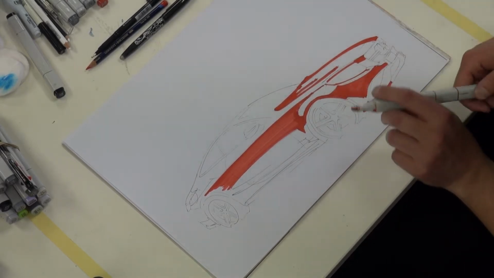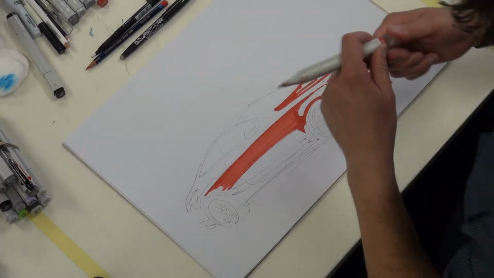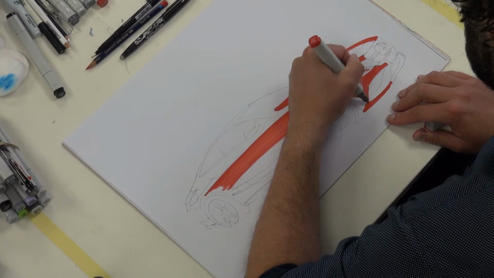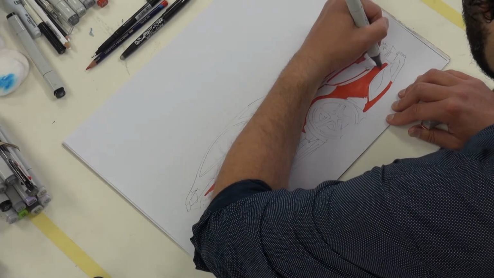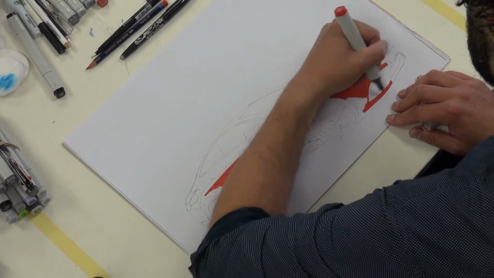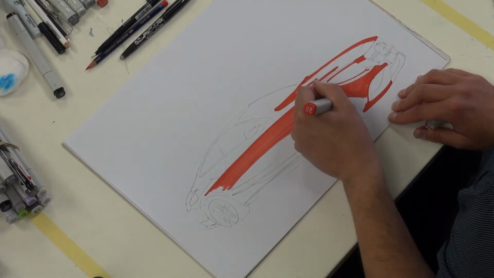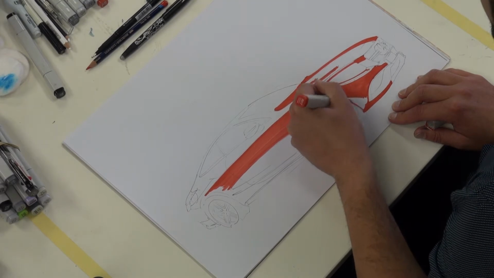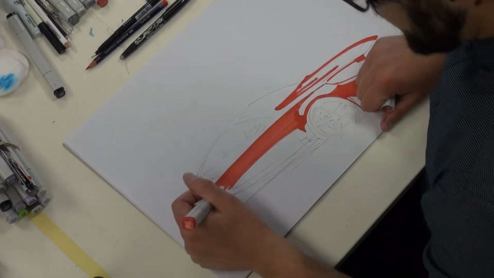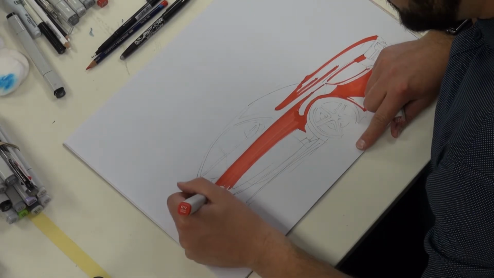Now we're not drawing cars because cars are awesome, by the way. It's just a great exercise because sculpturally cars are fascinating from a product design point of view. If you can draw a car, there's not going to be many products that you won't be able to do from a drawing point of view after that. Okay, so we'll keep going here.